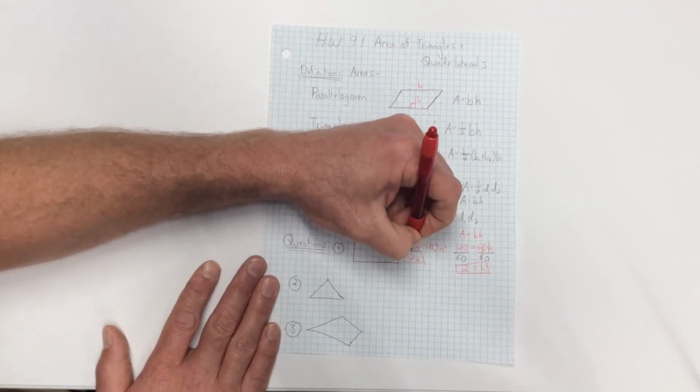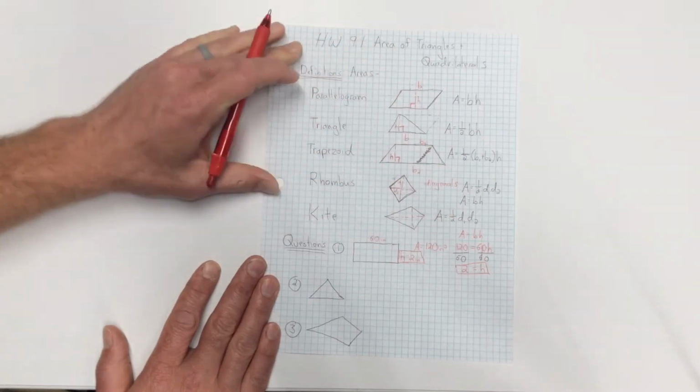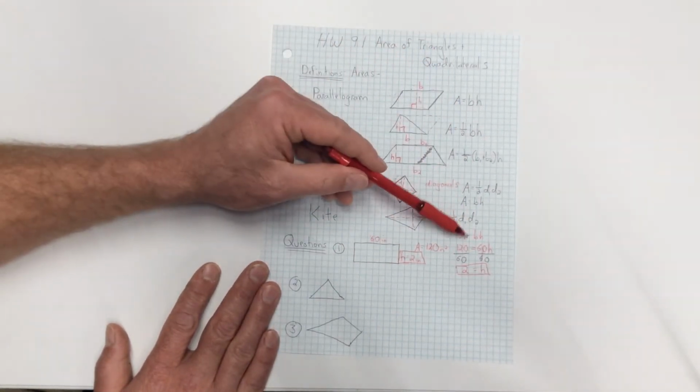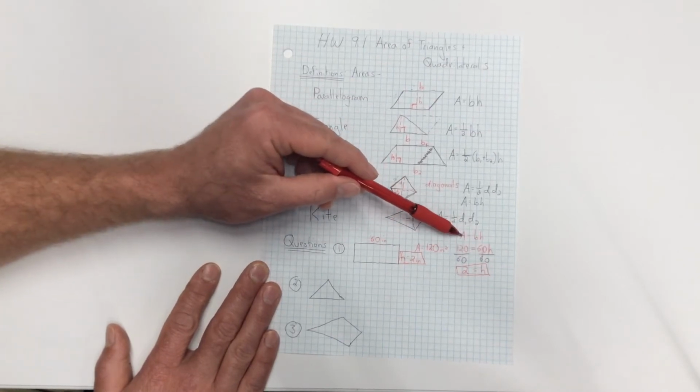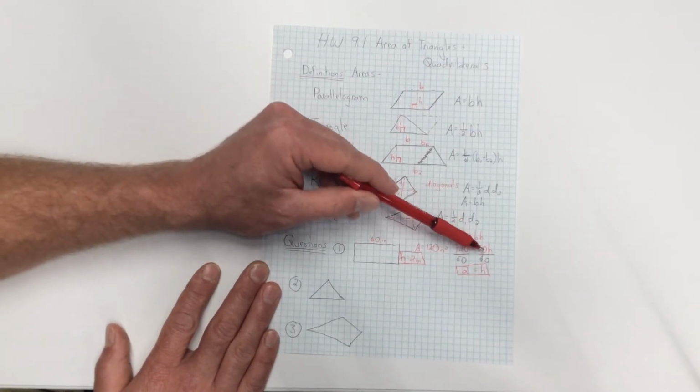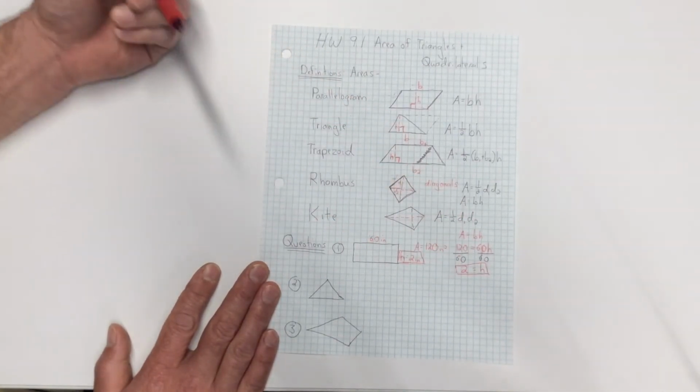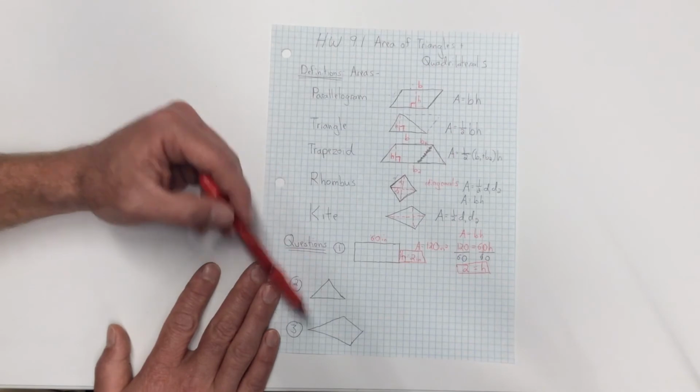Okay, units are important in area, so I'm going to try to keep track of those. But notice again the process. Write out the formula for the shape you've been given. Plug in the information they gave you. If they gave you the A, put in the A. If they gave you the B, put in the B. Solve then for H. 60 times what is 120? The height must be 2. Okay, let's look at 2 other examples.